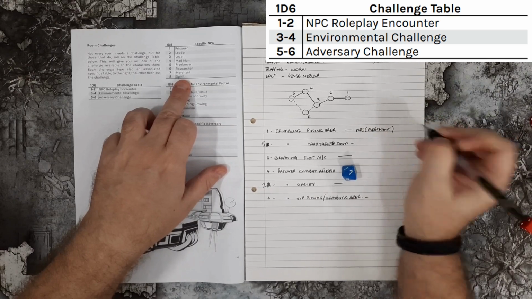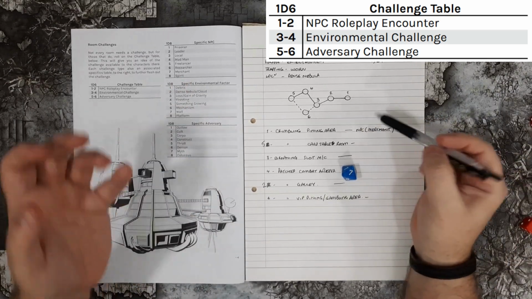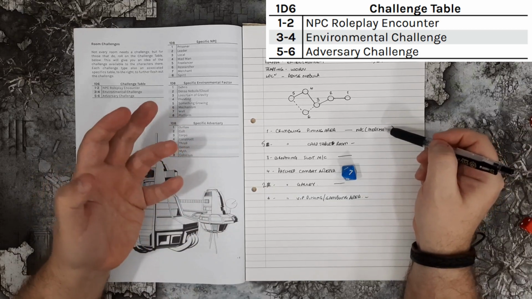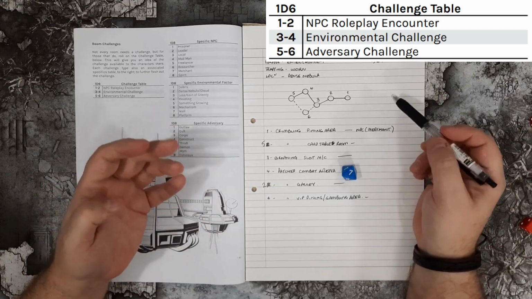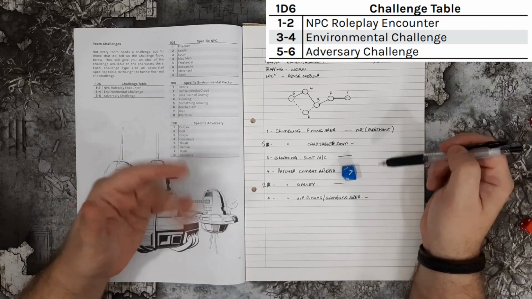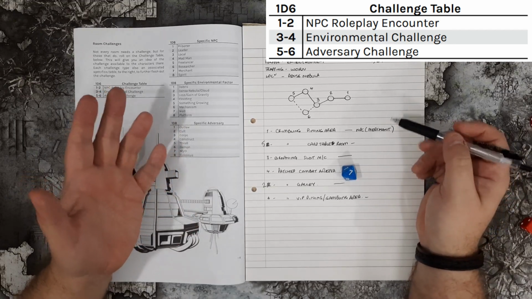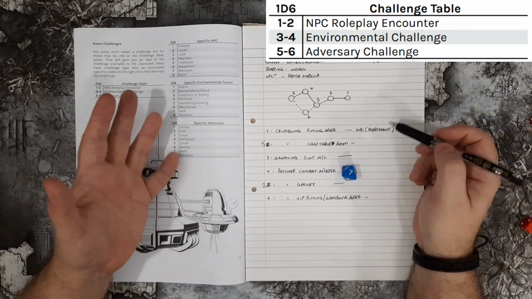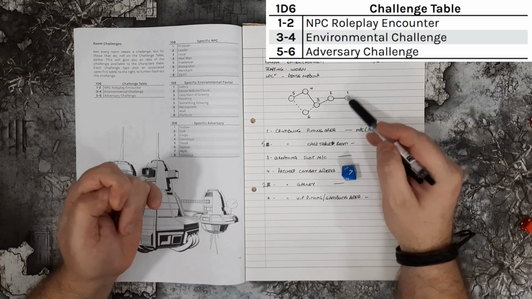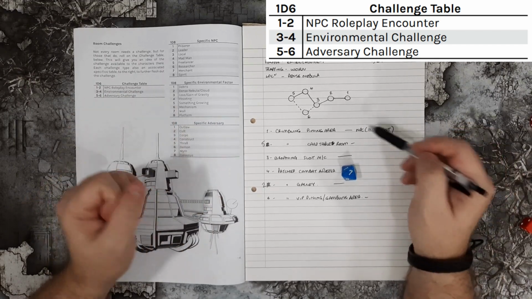Merchant. Okay, that makes sense. Maybe here we can actually run into some kind of merchant character, maybe the owner of a merchant vessel who's looking for crew. Maybe they're looking for work, and they're having dinner here, but they're open to conversation.